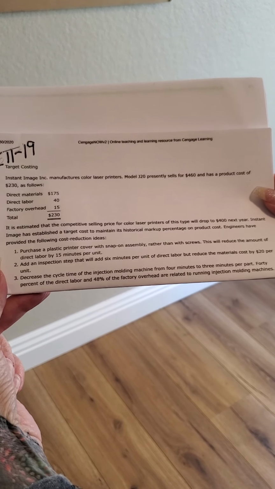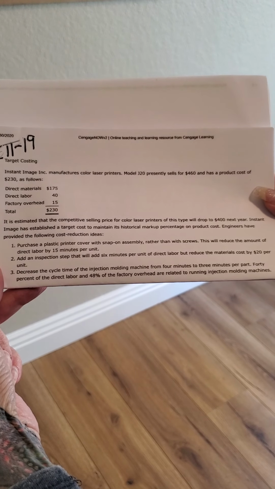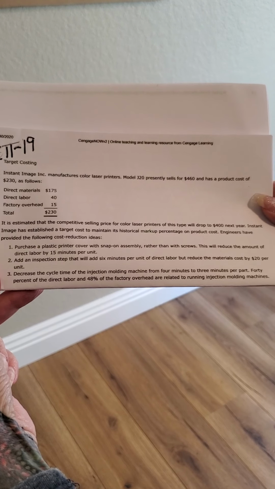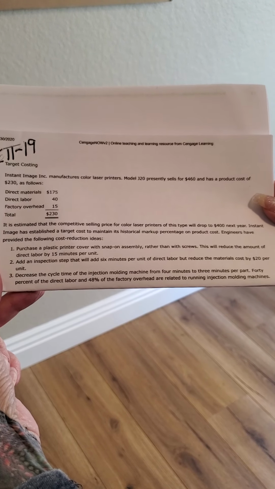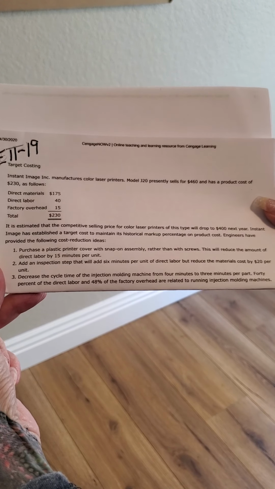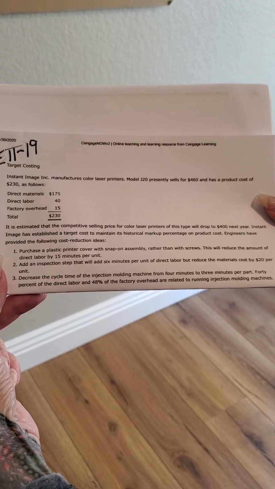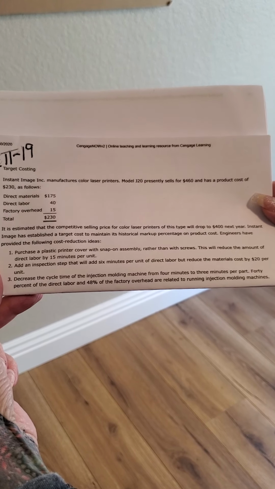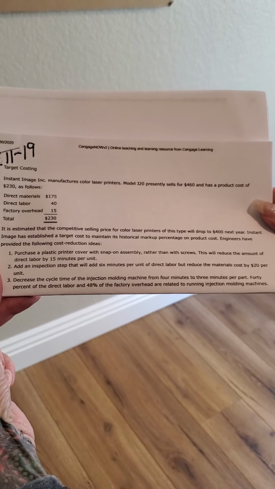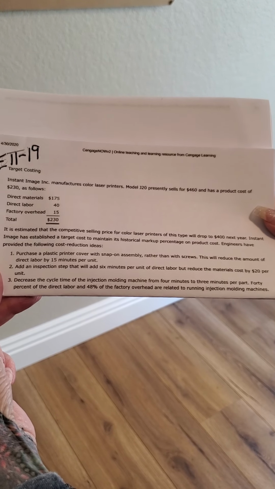Engineers have provided several following cost reduction ideas. So one of those ideas is to purchase a plastic printer cover with snap-on assembly rather than with screws to reduce the amount of direct labor by 15 minutes per hour. Or number 2, we can add an inspection step that will add 6 minutes per unit of direct labor but reduce the materials cost by $20 per unit.